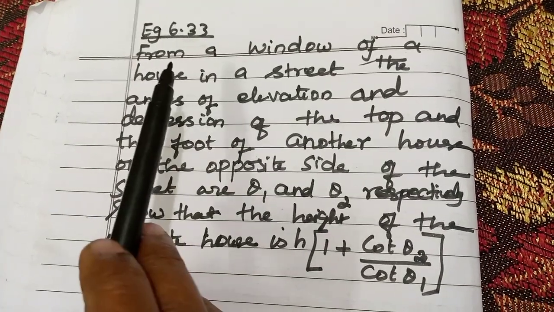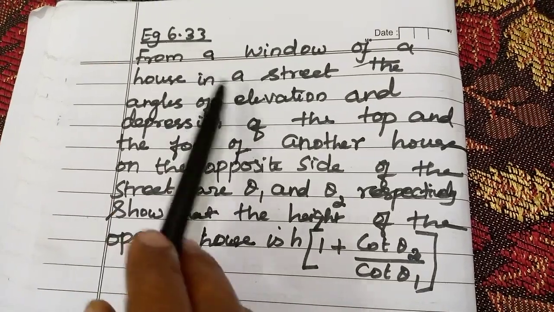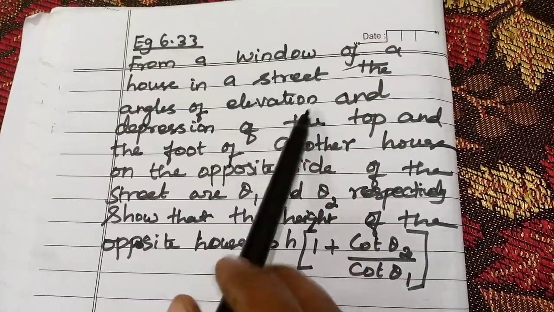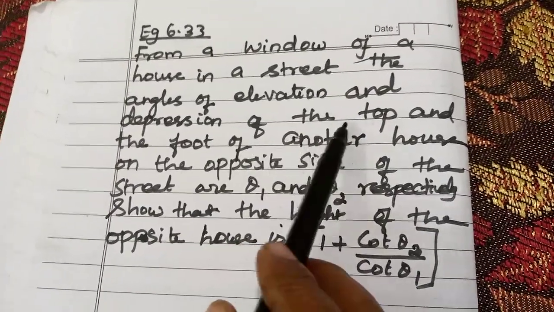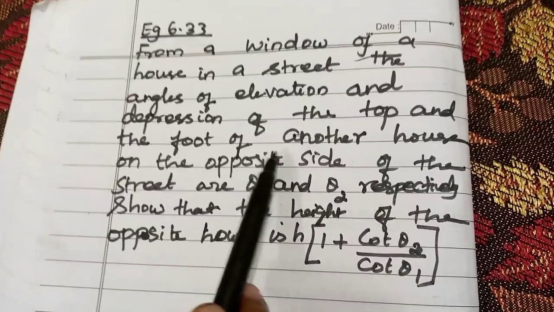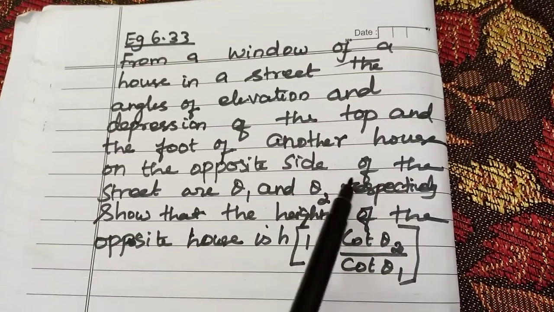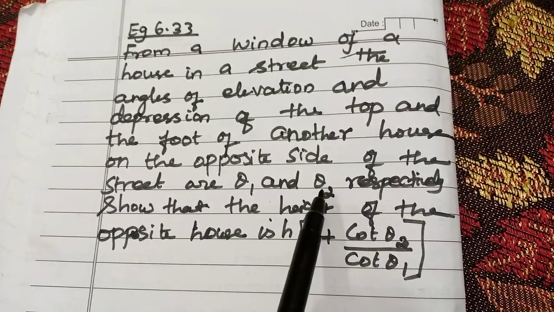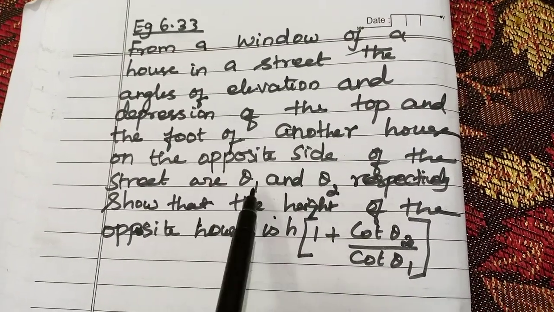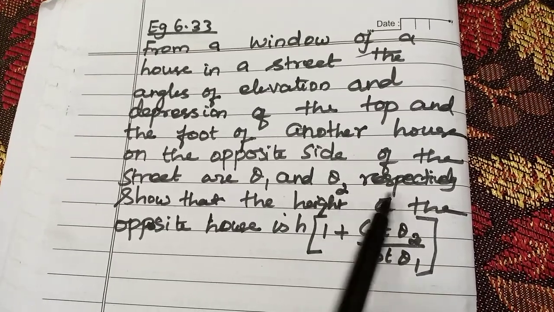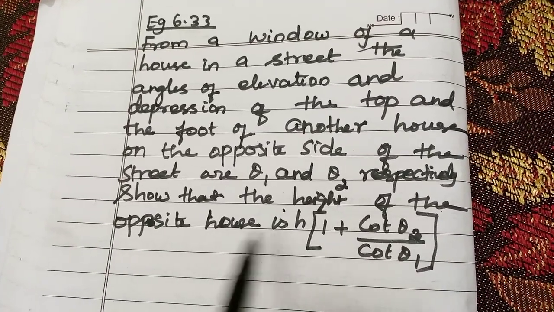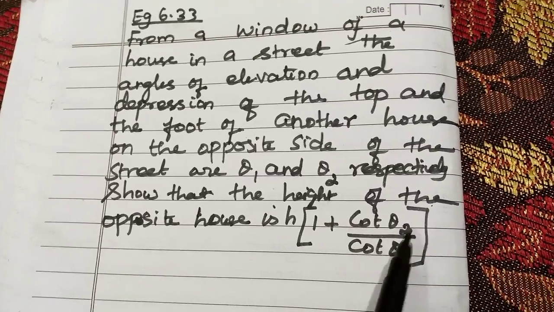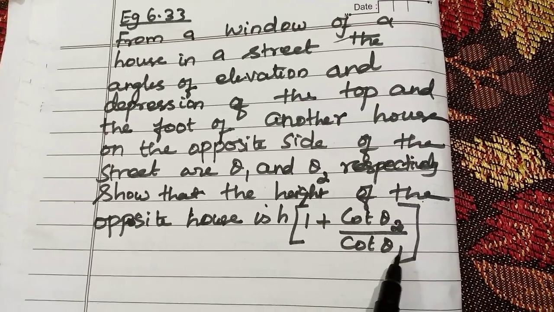Next let's try the example 6.33. From a window of a house in a street, the angle of elevation and depression of the top and the foot of the another house on the opposite side of the street are theta 1 and theta 2. Angle of elevation is theta 1, depression is theta 2 respectively. Show that the height of the opposite house is h into 1 plus cot theta 2 by cot theta 1.